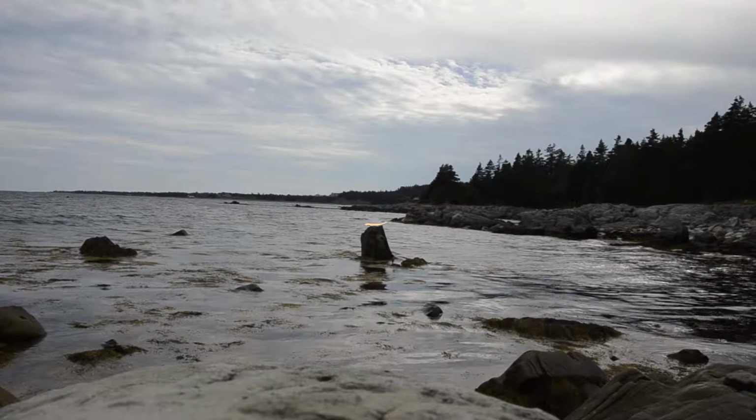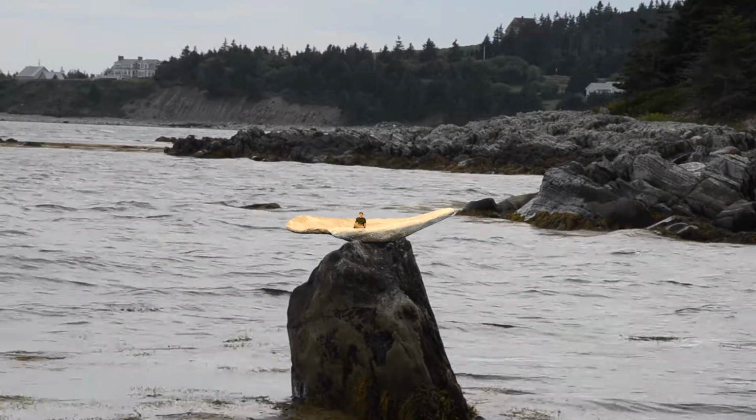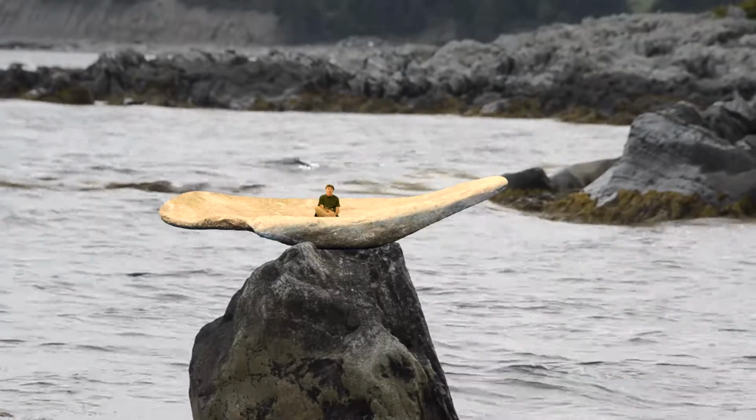Here's a more extensive look at playing with scale. In this case, we have green because I'm hopefully not too green.